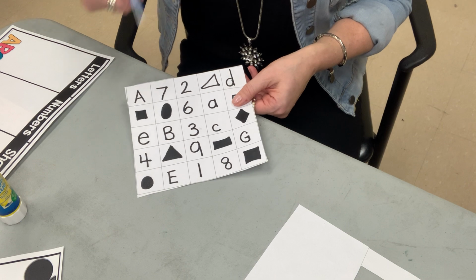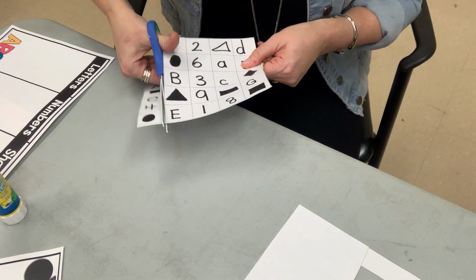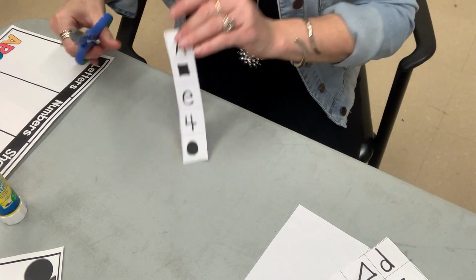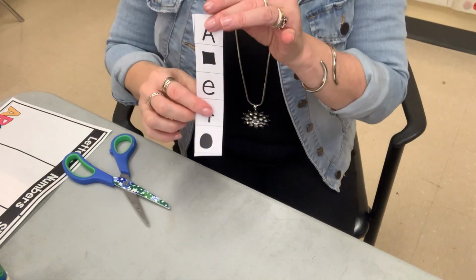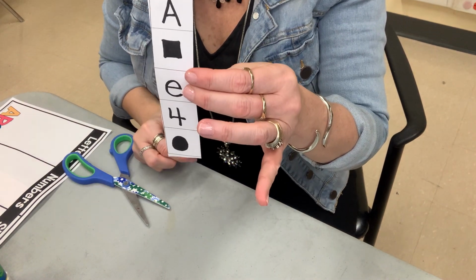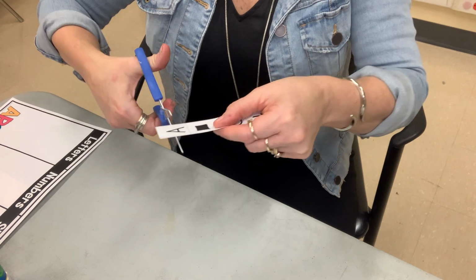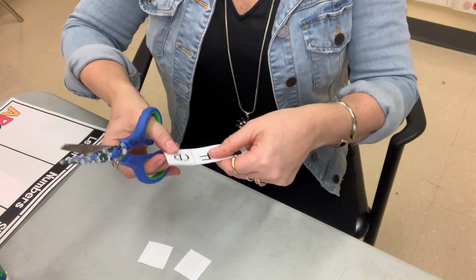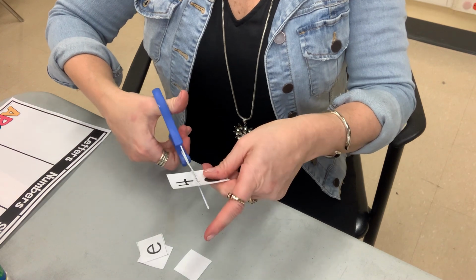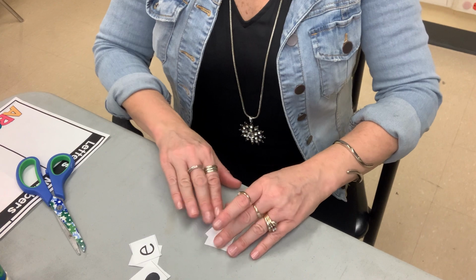All right, I'm going to cut off one row. Okay, I have one row here. Okay, and now if you look closely, I have 5 things there. So I'm going to cut them. Snip, snip, snip, snip. And I'm going to put them on the table.